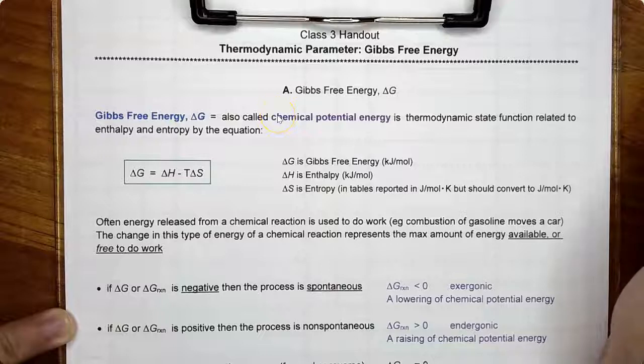Hello class. Today we are going to talk about the third thermodynamic parameter, Gibbs free energy.